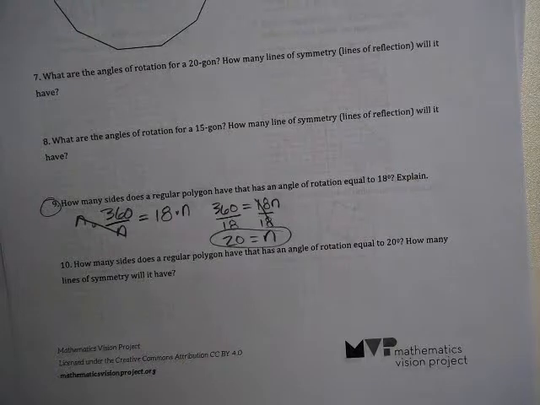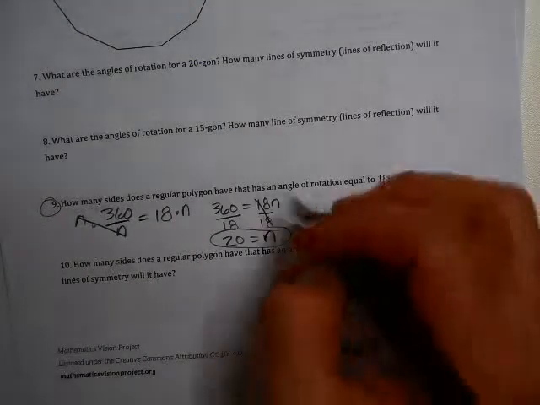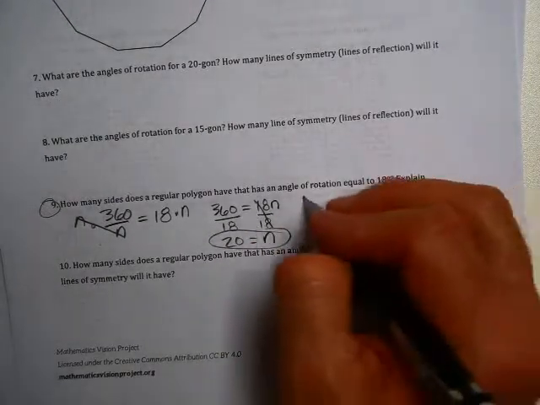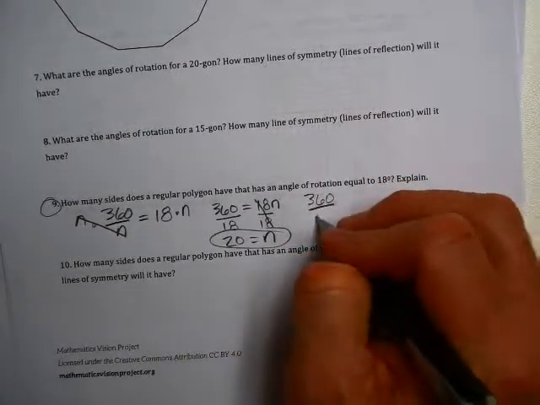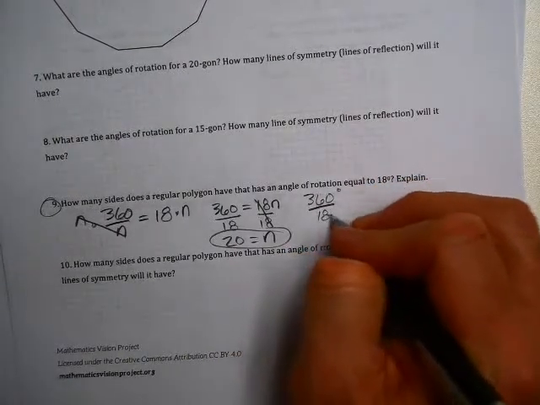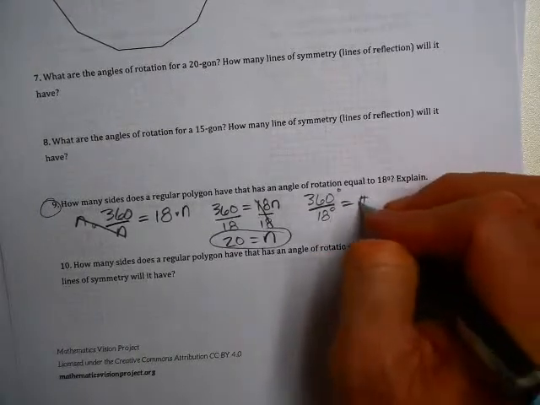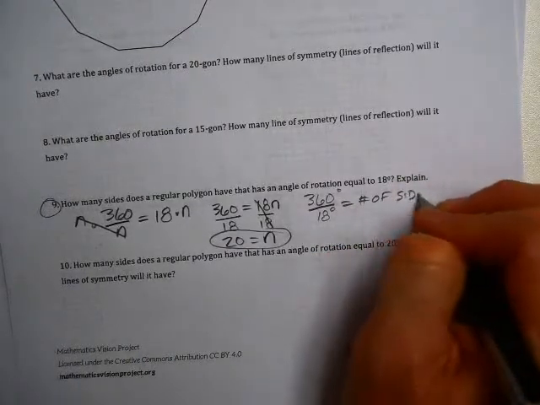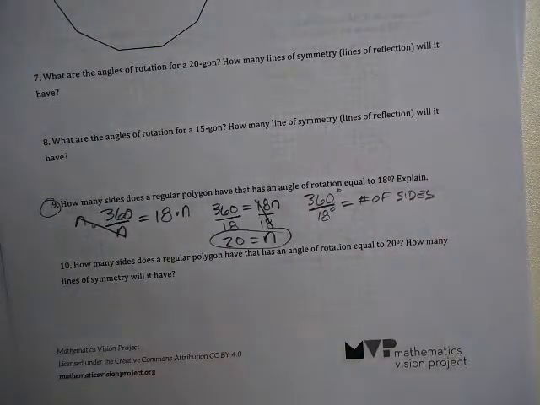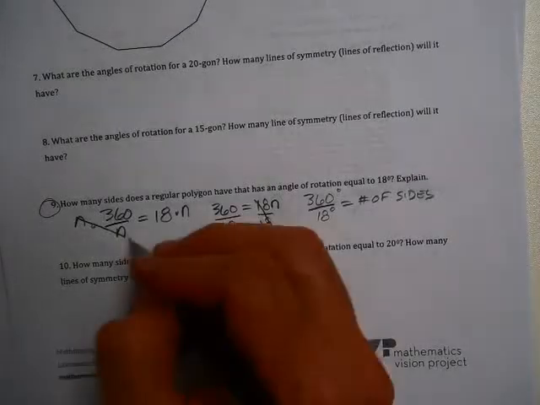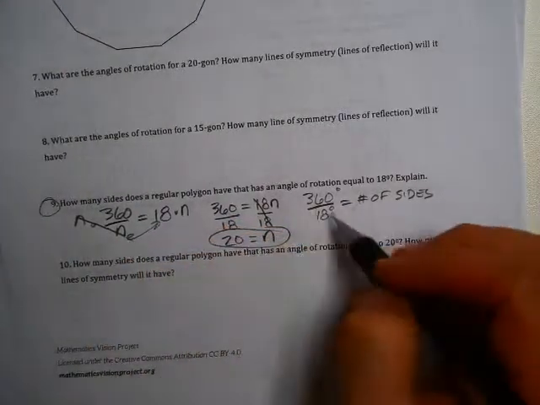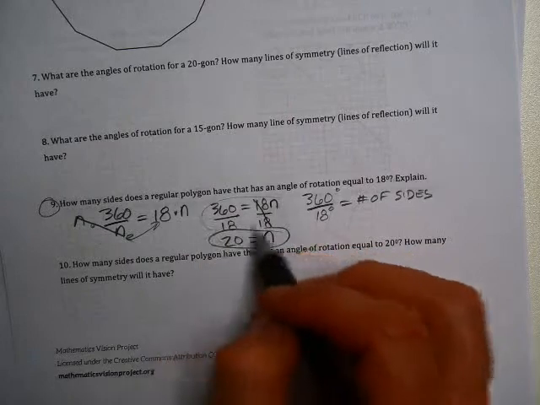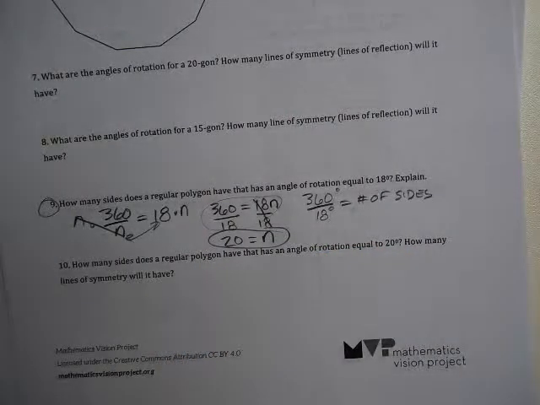Now, quick question. What happened when I divided by 18 is I took 360 and divided it by the degrees of the angle of rotation to get the number of sides. So I just did a whole bunch of math when all I really have to do is switch places for the 18 and the n. I call it the trig shortcut. You'll see it next year a lot. These guys just have to switch places because that's what happened here.